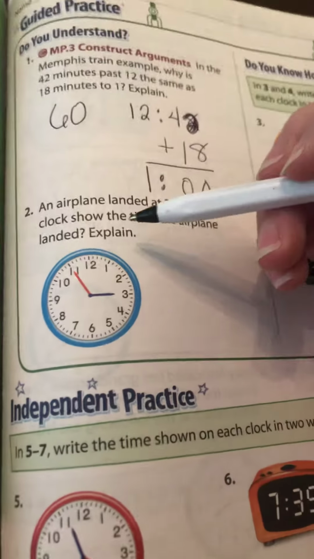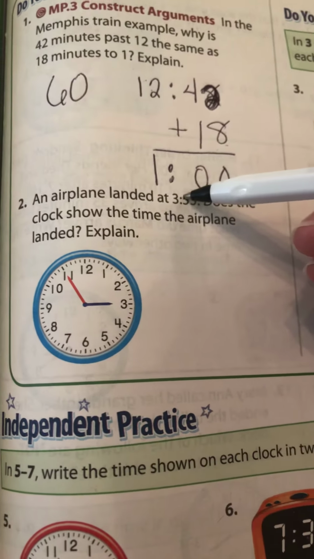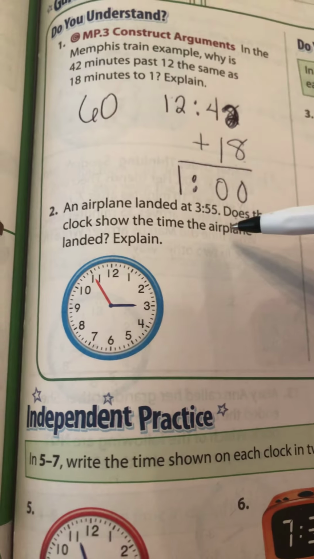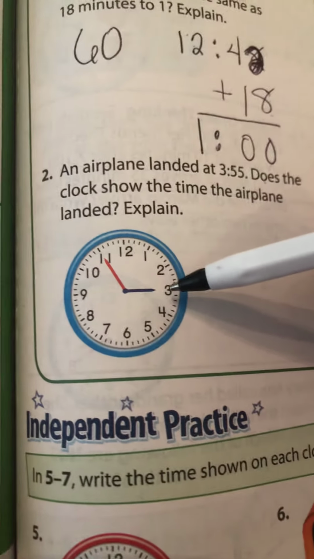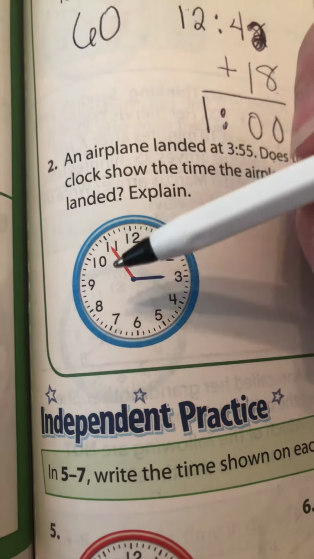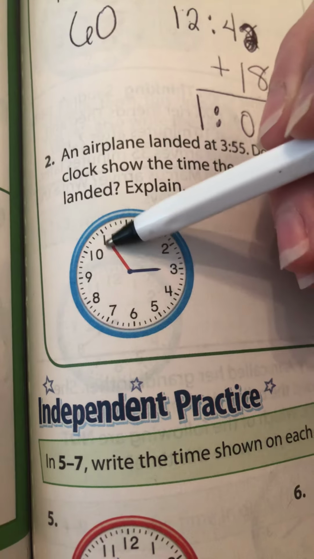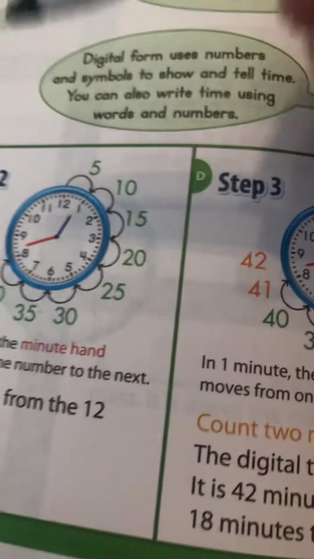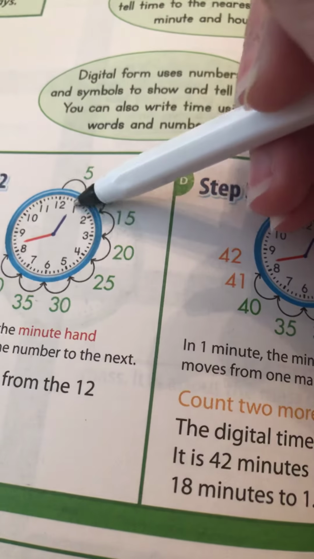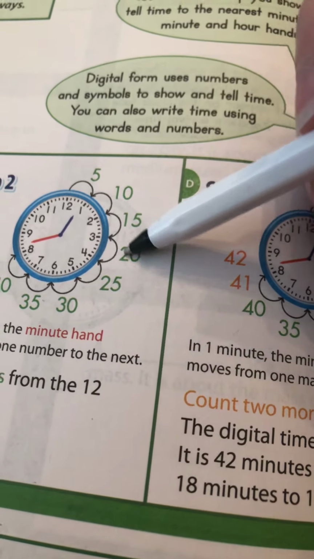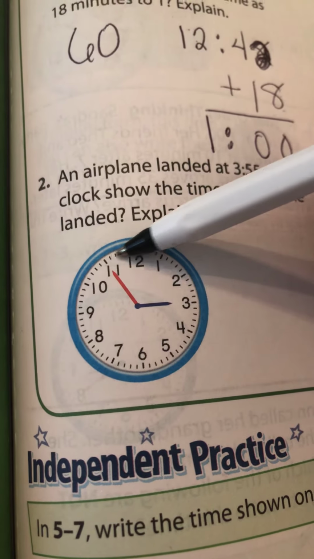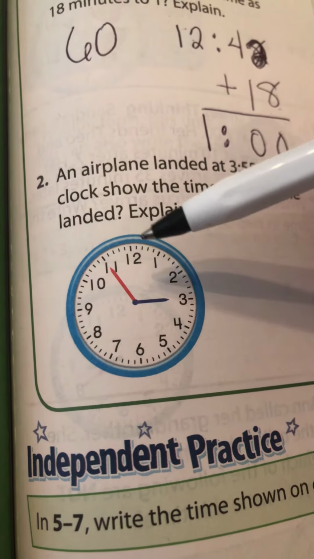Okay? Number 2, an airplane landed at 3:55. Does the clock show the time that the airplane landed? Okay, so the minute hand is on 11. So in the previous video and lesson in the Convince Me, we learned that every number on the clock counts by 5s, okay? So once you get to 11, it is 55, because 5 times 11 is 55, okay?